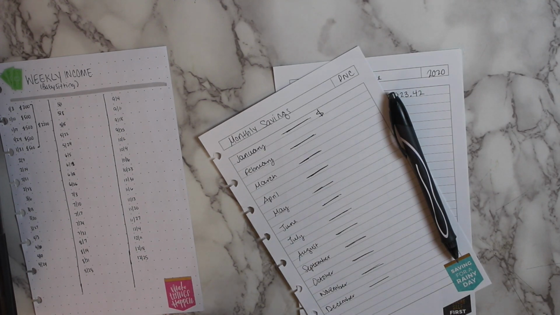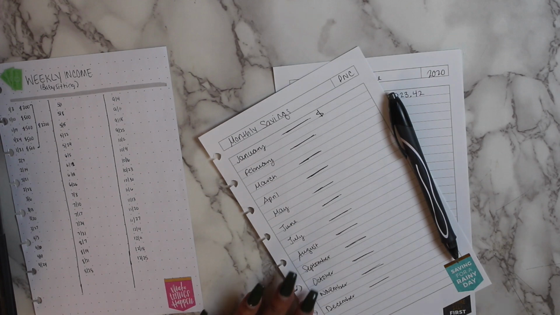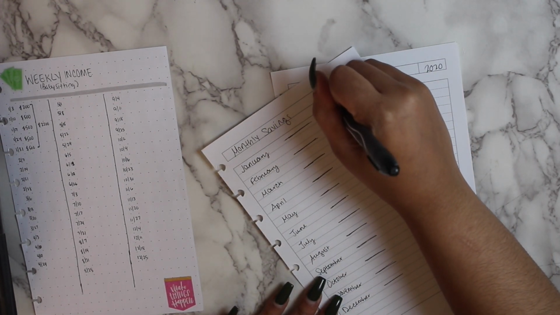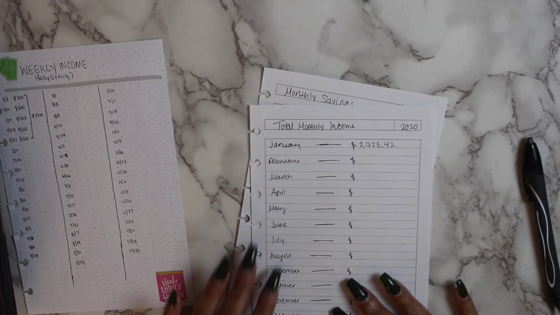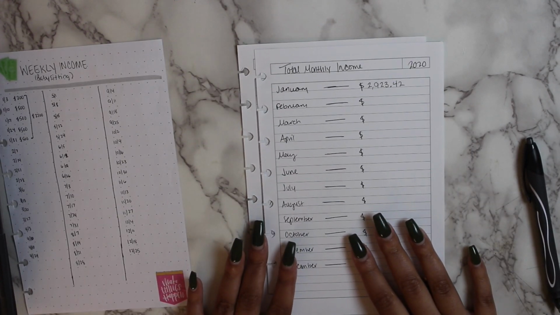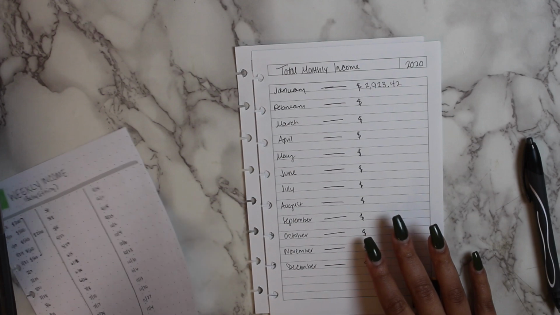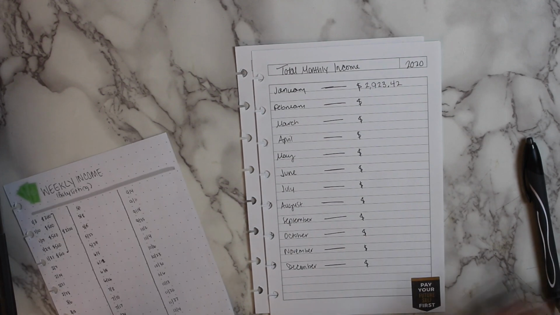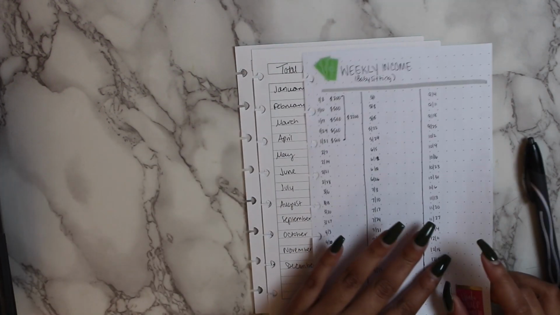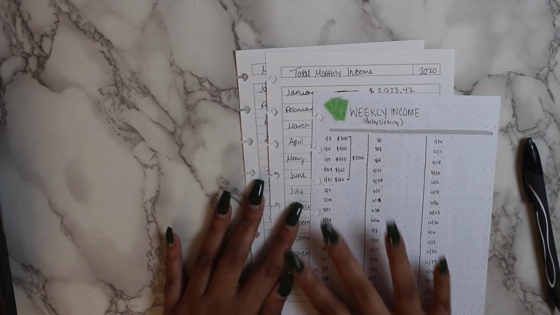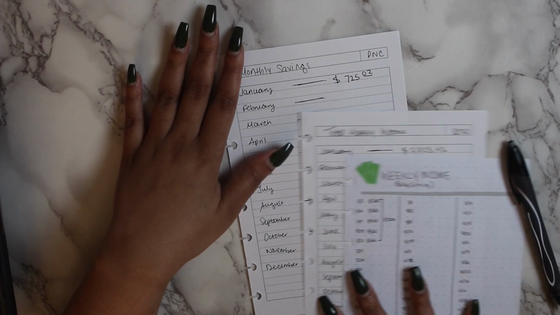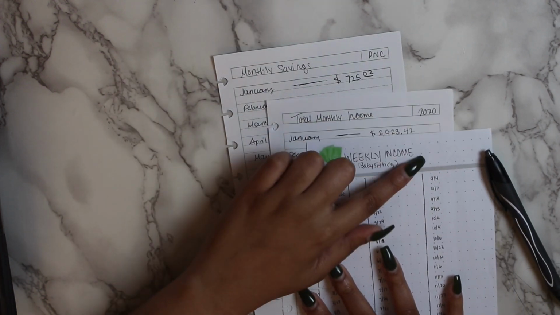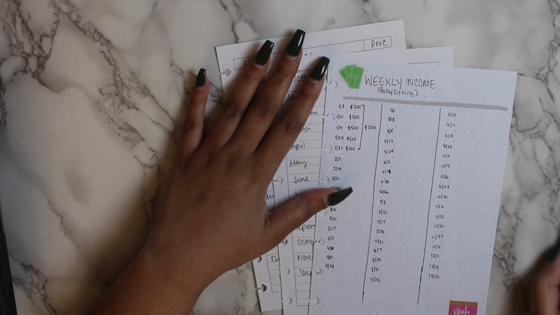So right now my savings is $725.02, and this is what is in my regular bank account. So that is that, and I made almost $3,000 in the month of January. January is a pretty long month, so with 5 weeks, that's how much I was able to earn, and 300 of that went into my savings. So I'm able to look at all of that and see.